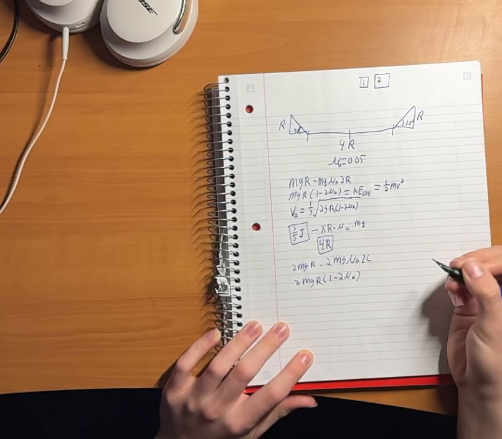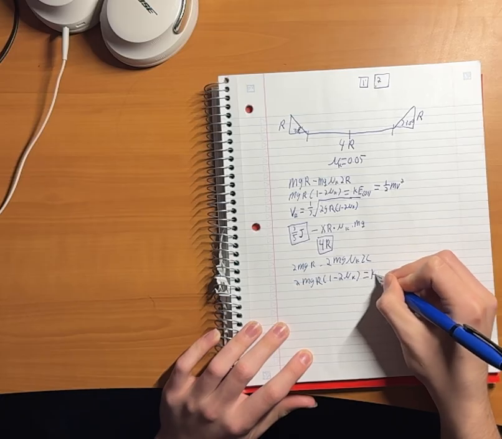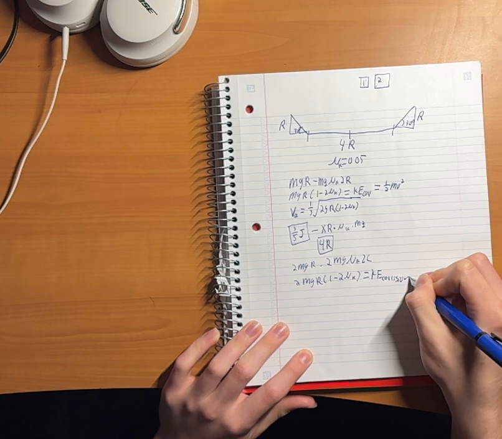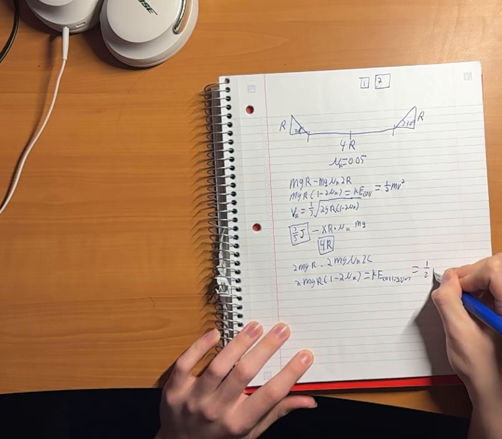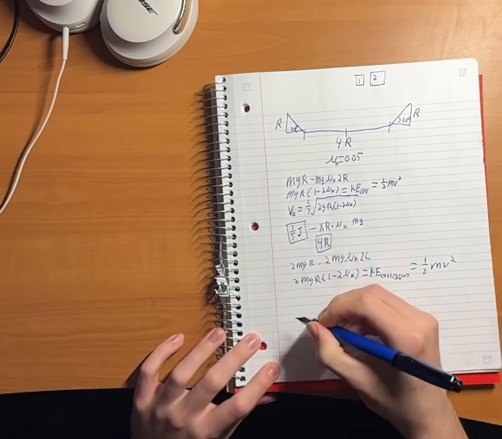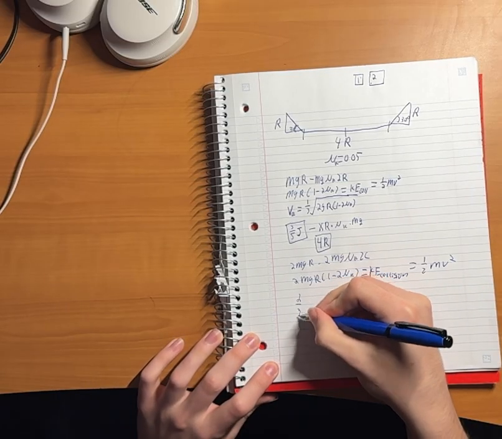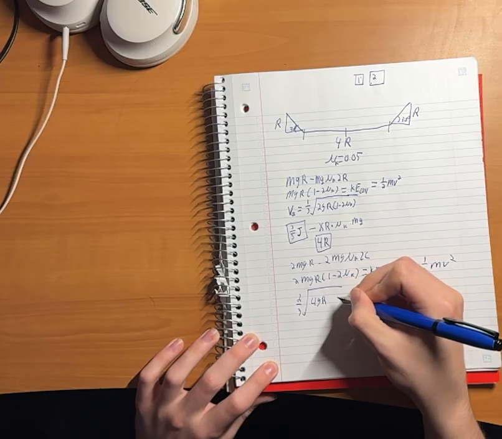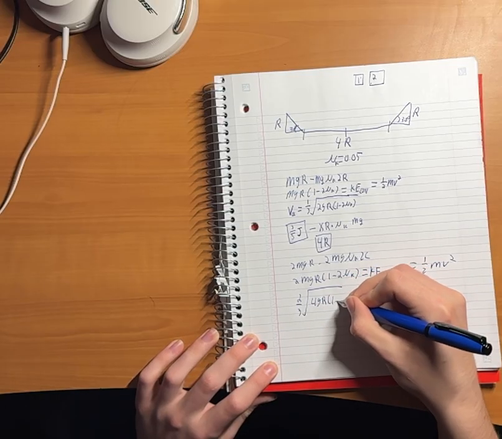And then same thing as last time. We set this equal to k equal Asian. And we set this equal to 1/2 mv squared. We solve for v. We get our v to be 2/3 root 4gr, 1 minus 2 mu k.